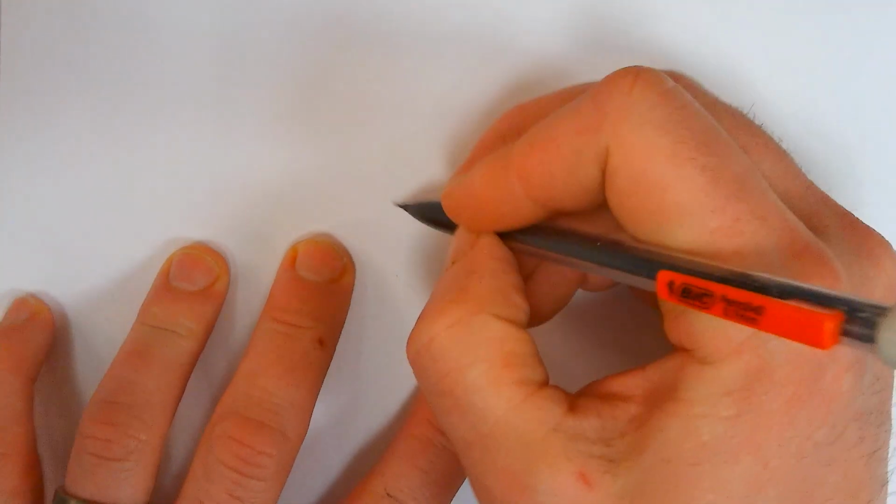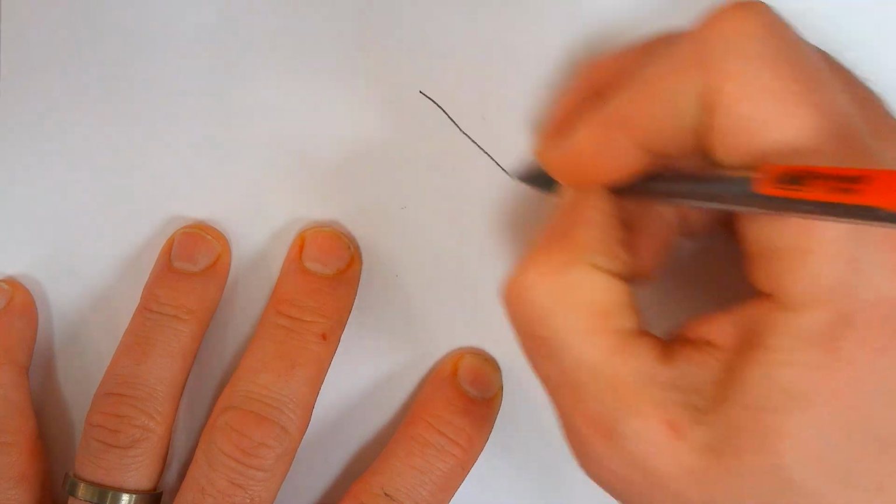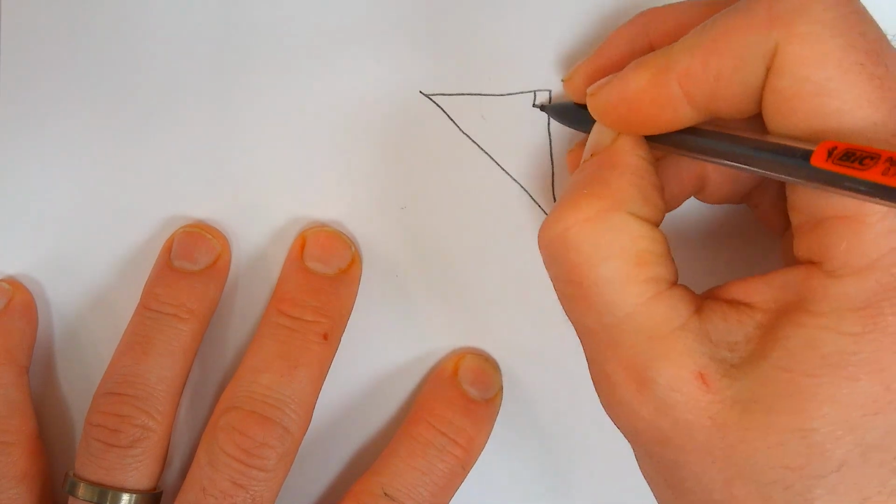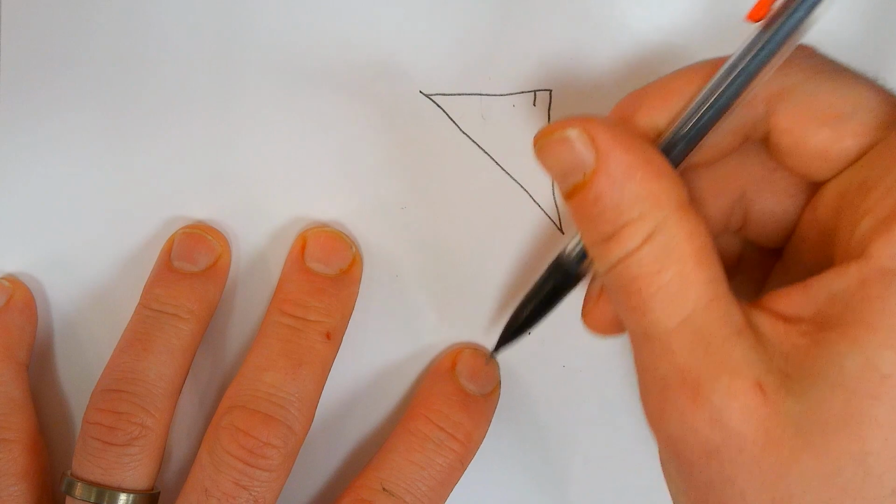So let's see here. Let's do a triangle. Whoa, it's upside down and crazy. Why is this so terrible?